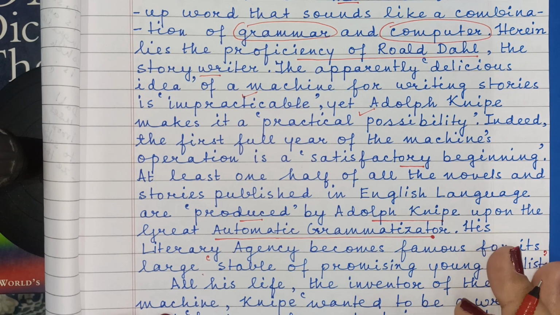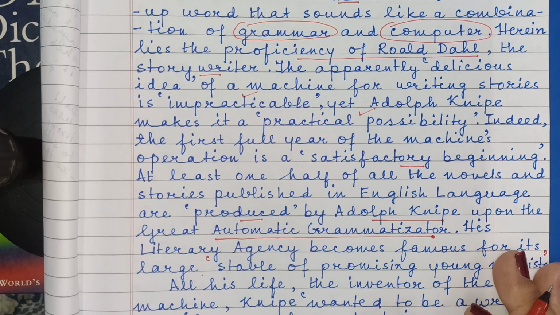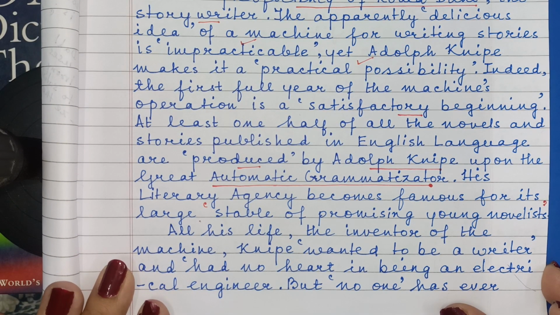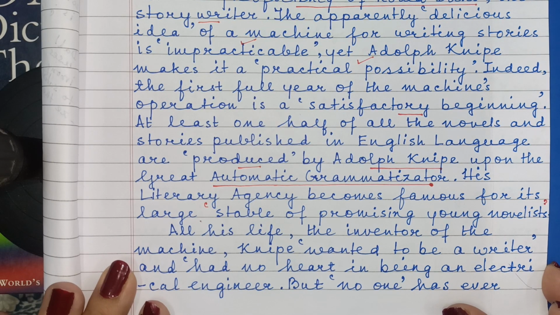Students, I have used a number of quotations from the text, but be very careful. Always use correct quotations in your answers. Otherwise, marks will be deducted.